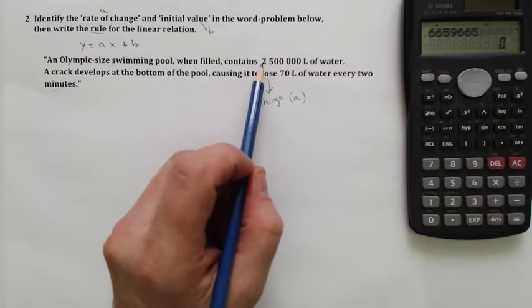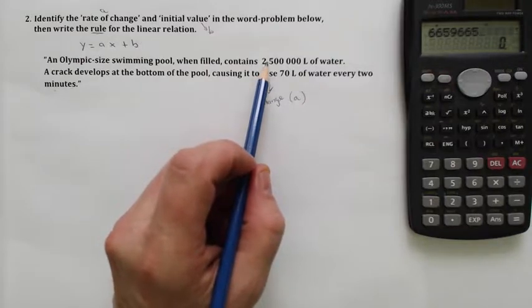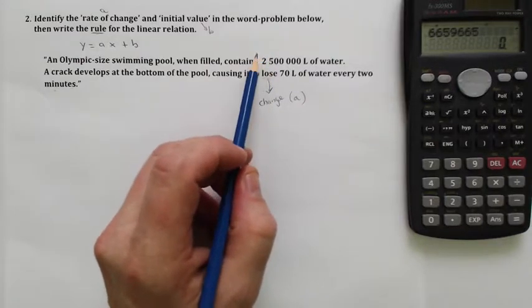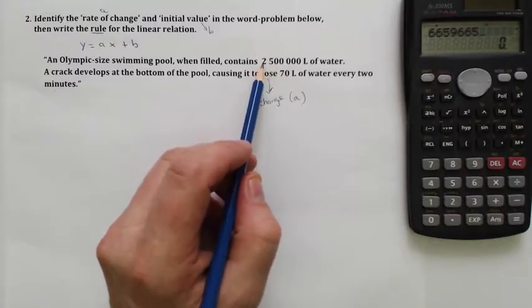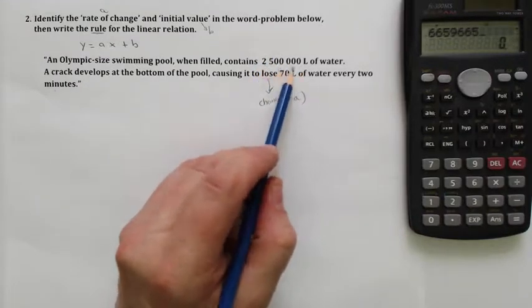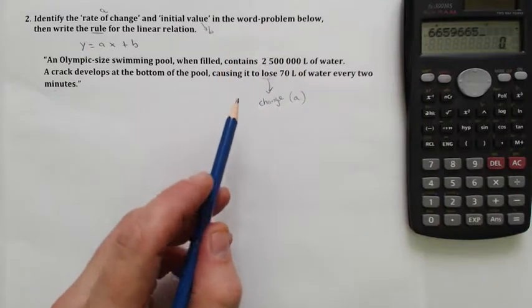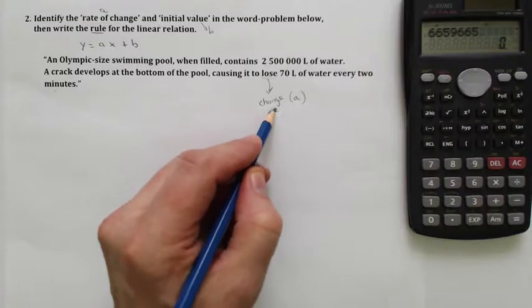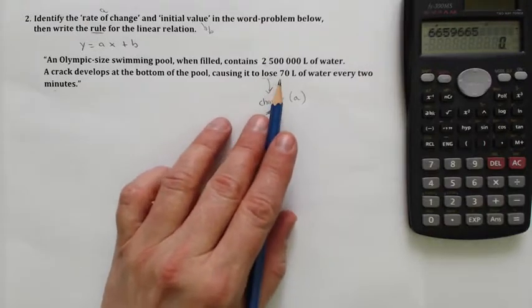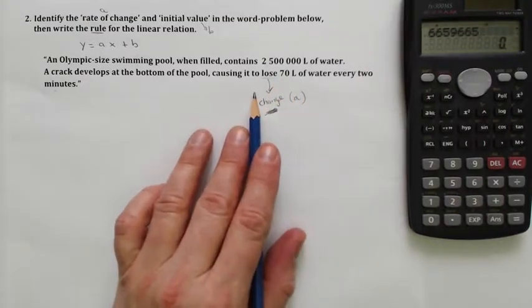In other words, we're not going to end up with 2,750,000 liters of water or 3 million liters of water. We're going to progressively have less and less of that 2,500,000 liters of water, which means that change is a negative change, right? We're shrinking in terms of the amount of water that's in the pool. So just something to think about there.